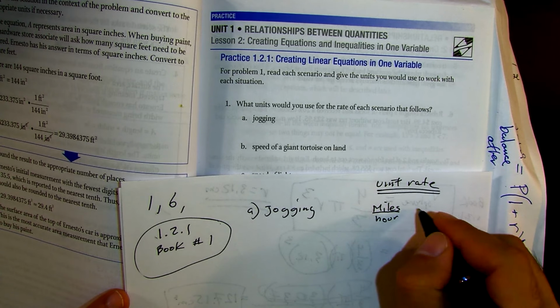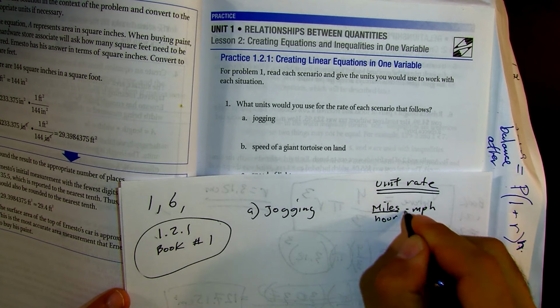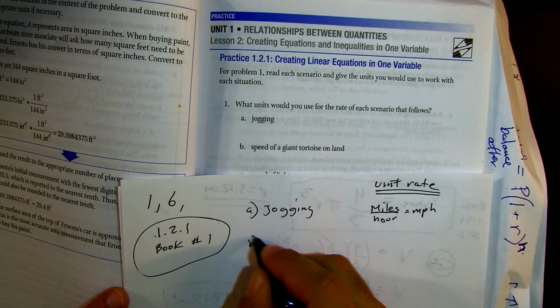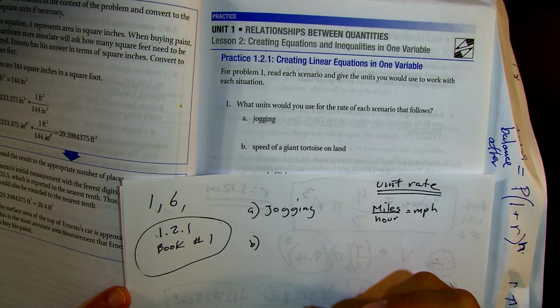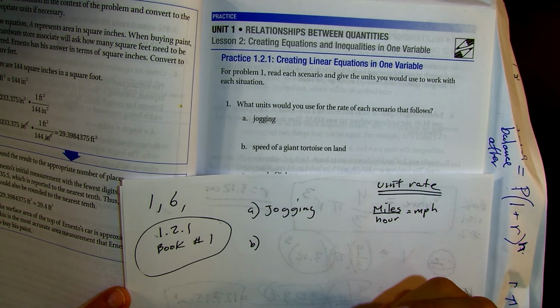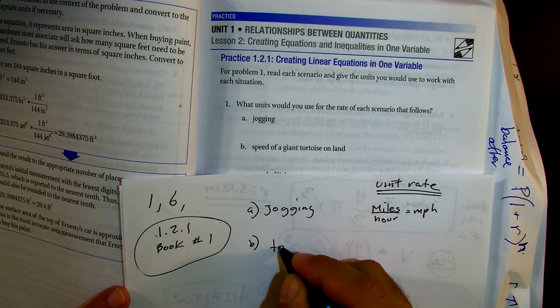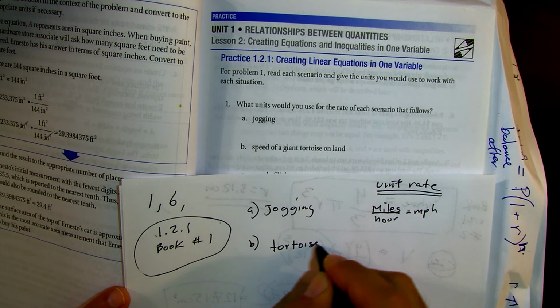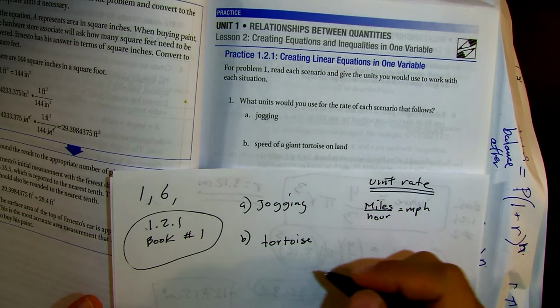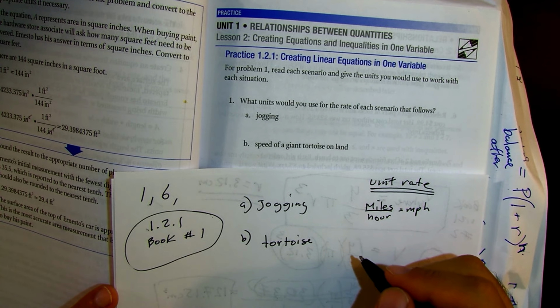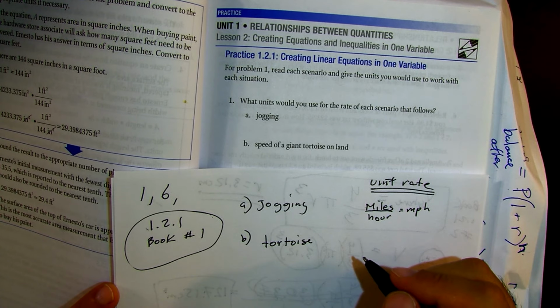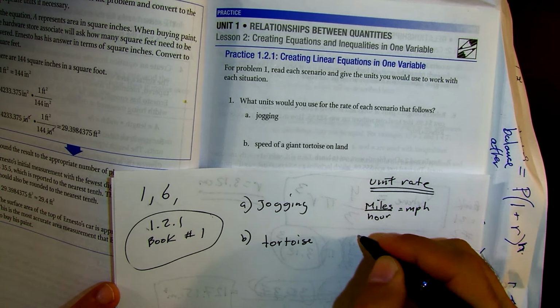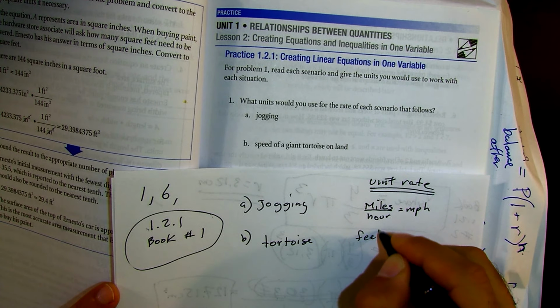All right, B, the speed of a giant tortoise on land. So it's a tortoise. That's like a big turtle. It's a type of turtle. So how fast do turtles and tortoises walk? Really slow, right? So I'm going to probably say this is going to be feet per minute. Maybe in a minute it might go a few feet.